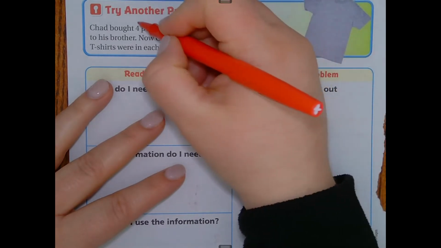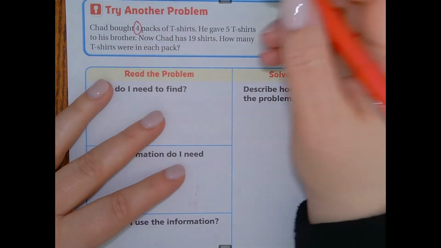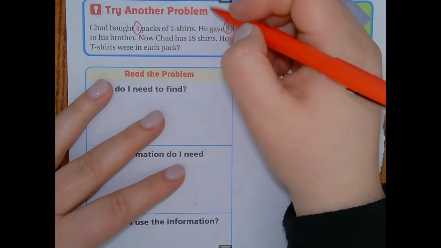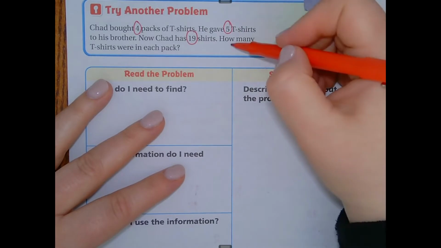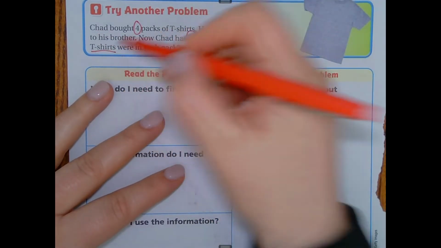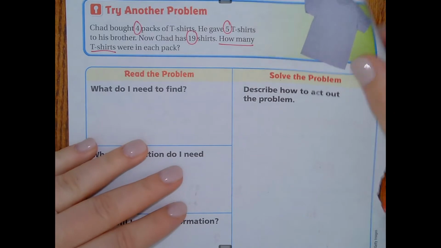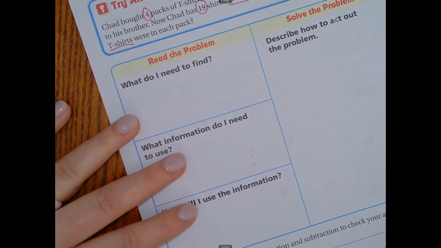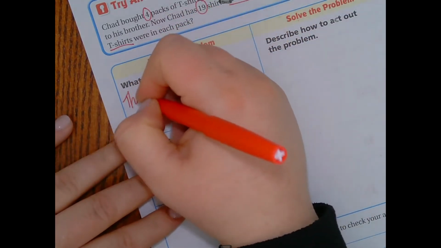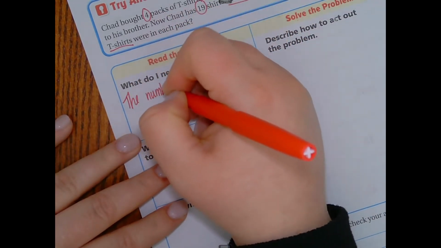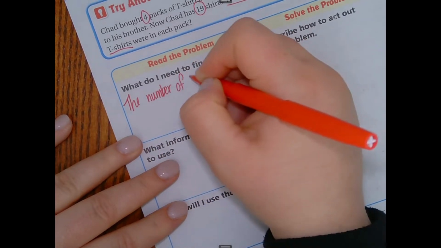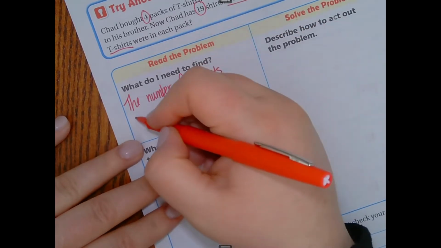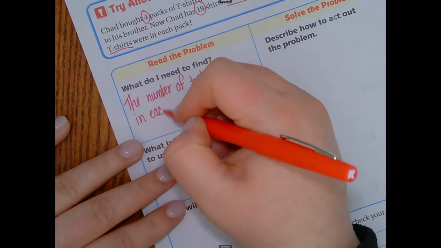Chad bought 4 packs of t-shirts. He gave 5 t-shirts to his brother. Now Chad has 19 shirts. How many t-shirts were in each pack? What do I need to find? Well, I need to find the number of t-shirts that were in each pack. So the number of t-shirts in each pack.